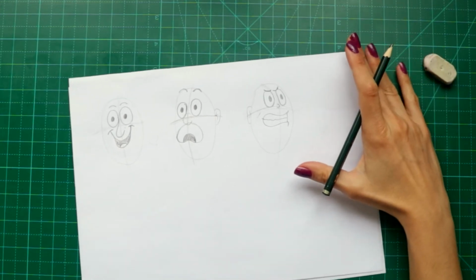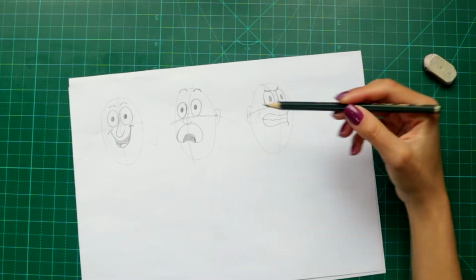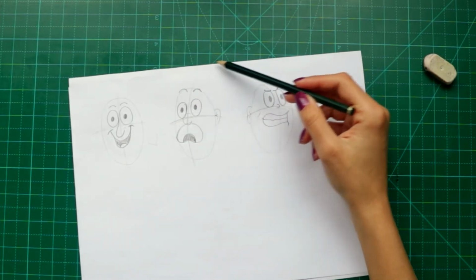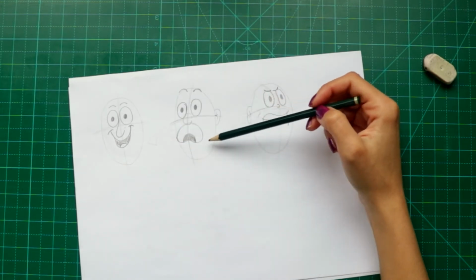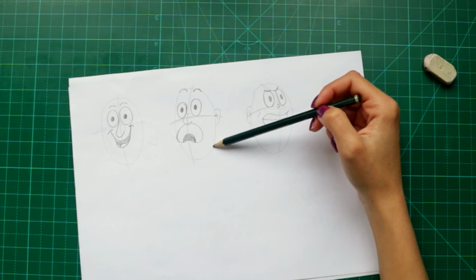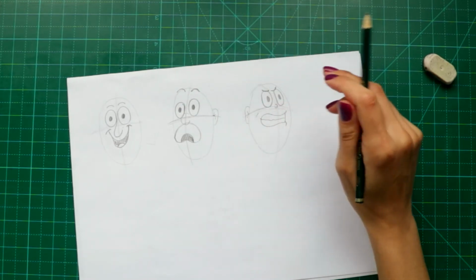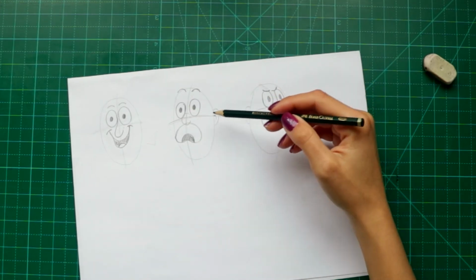Another thing that can help us to express the emotion that our character is feeling. For example, this one over here is scared. So how can you add hair over here following the same expression? Yes, so if he's scared, maybe somebody came behind him and scared him, and he was surprised.